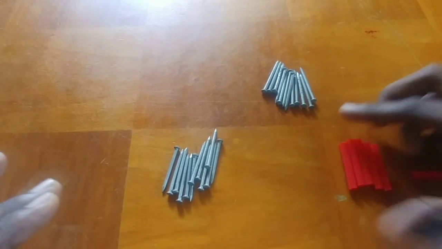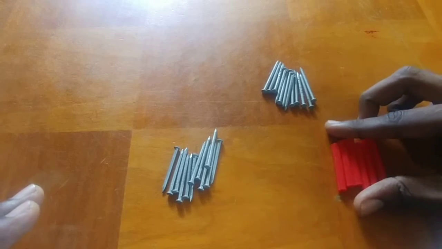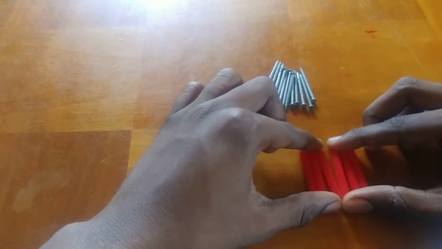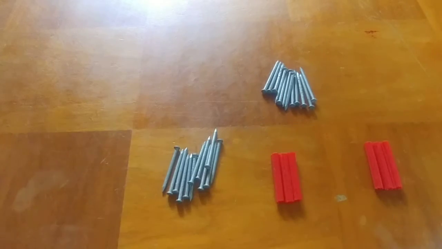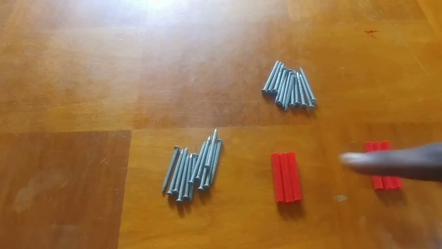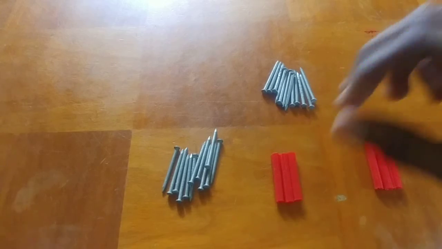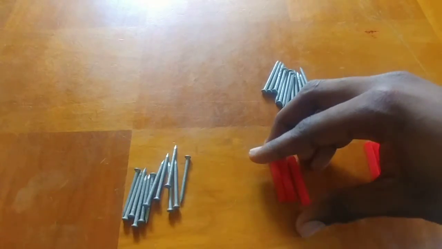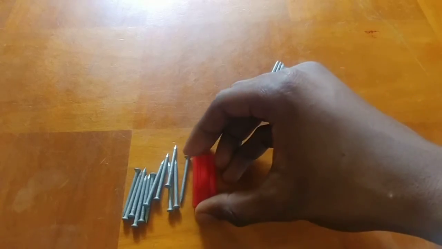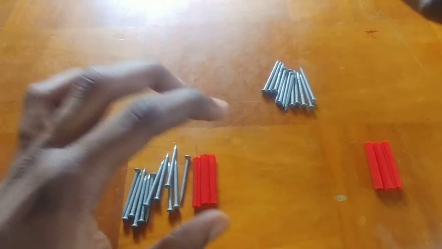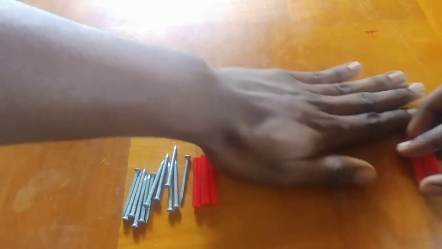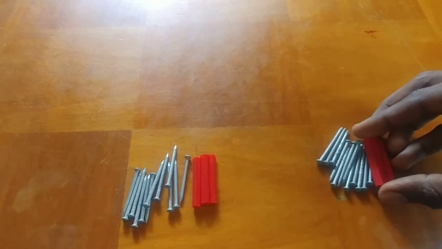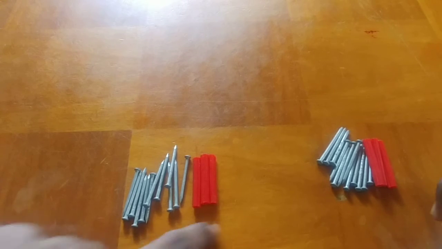Now, when we divide 6 into 2 groups, we have this, right? So 3 there and 3 there. 6 divided by 2 is 3. So we're going to put 12 nails and 3 plugs in one package. We can package this, and then another 12 nails and another 3 plugs. So now we have 2 groups.